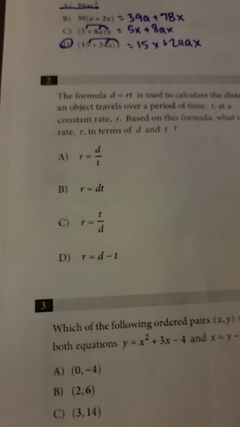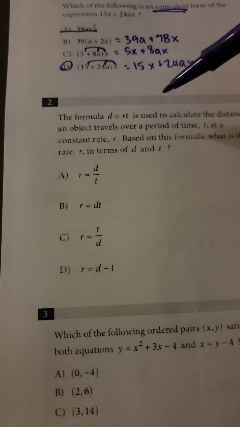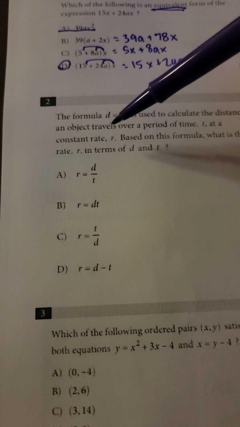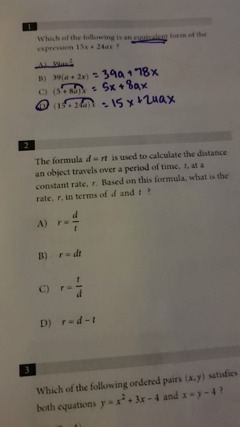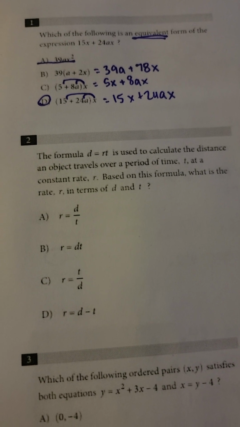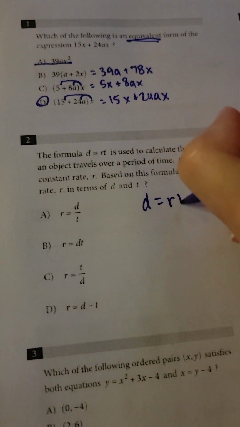Number 2, it's giving us a formula with letters, and it says we have to calculate distance, rate, and time. But it's asking us what is the formula for R in terms of D and T. So it just means get R by itself.